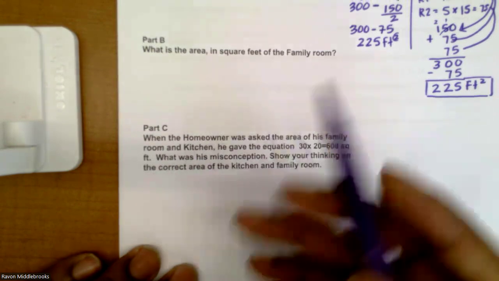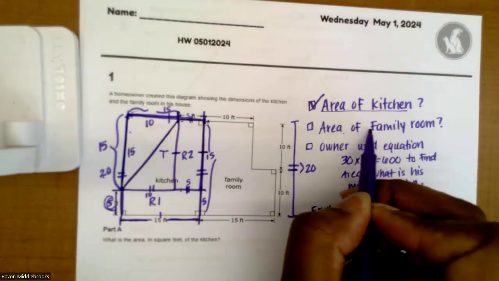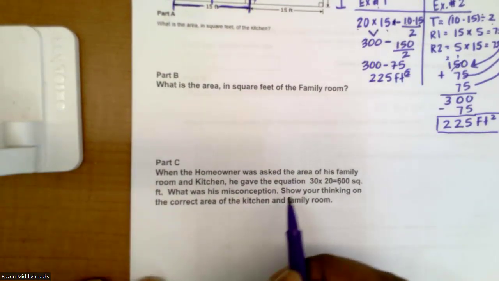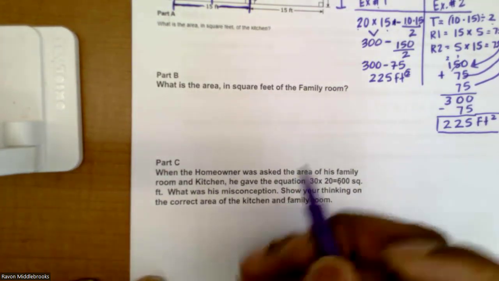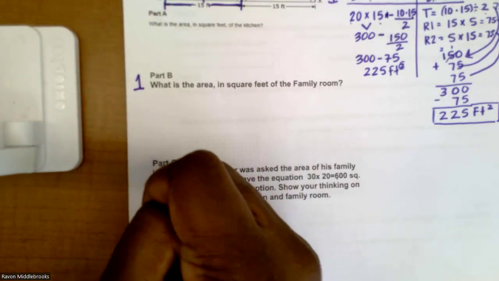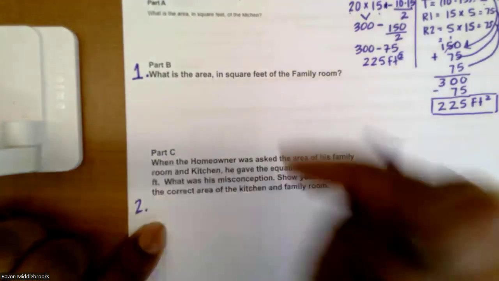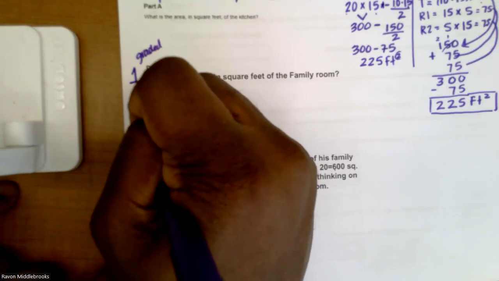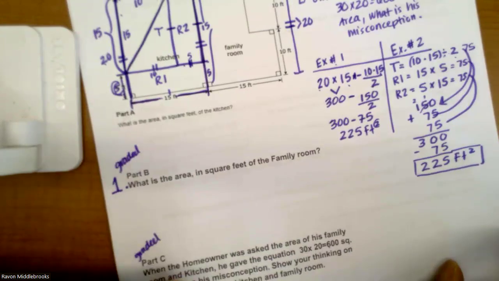And then C. So I did this part. So you guys are going to find the area of a family room. And then after that, with your knowledge of how to solve this, you're going to answer this part. Okay? So this part is worth 1 point, and this part is worth 2 points. And this is graded. Let's go to the next one.